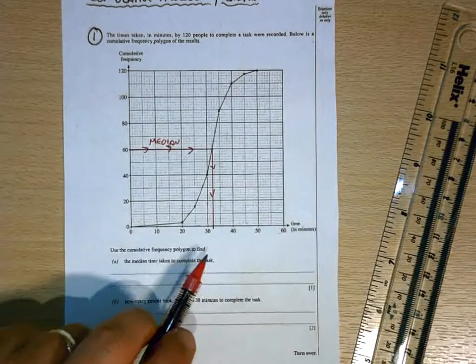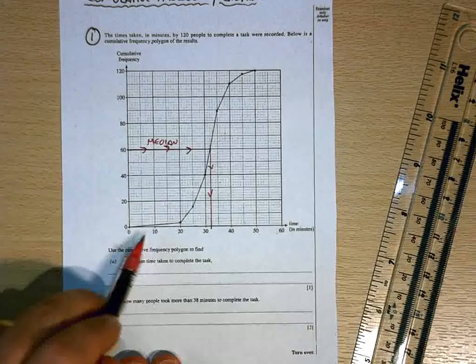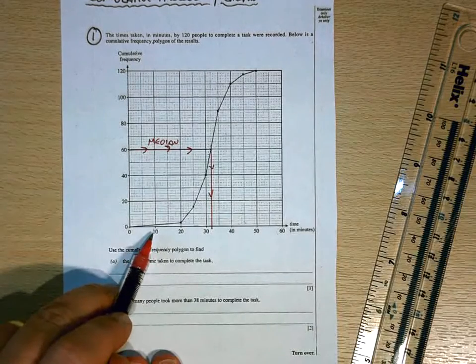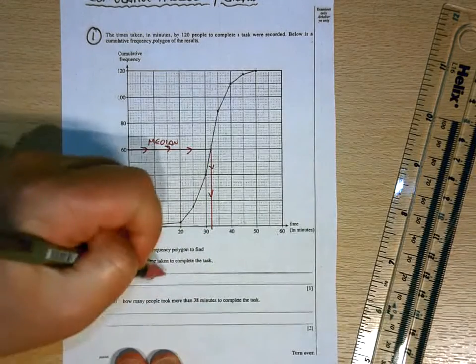Okay, now this copy hasn't come out very well, but what we're looking at here is one little square representing 1 minute. So what we've got there is 30, 31, 32 minutes.